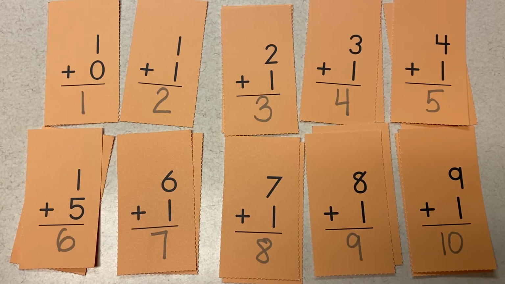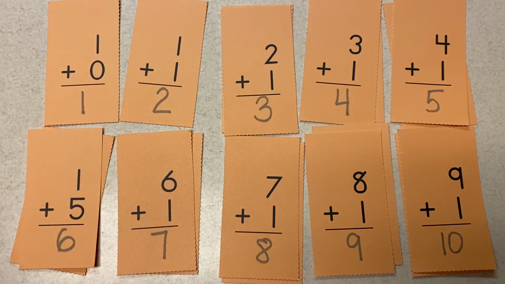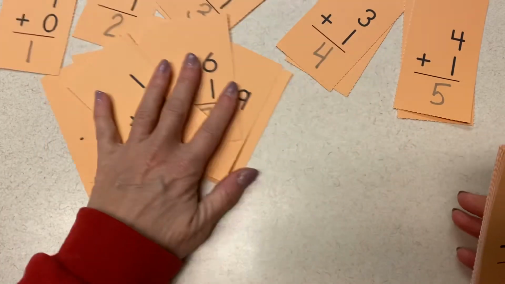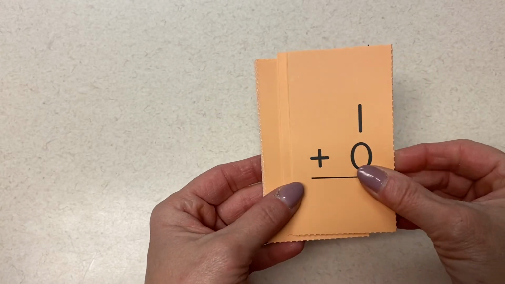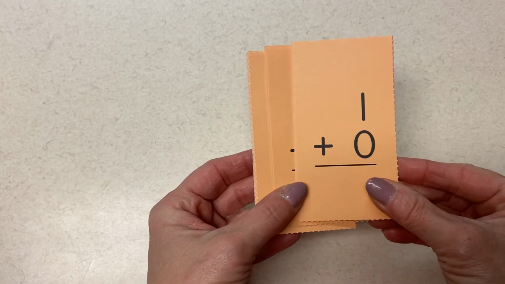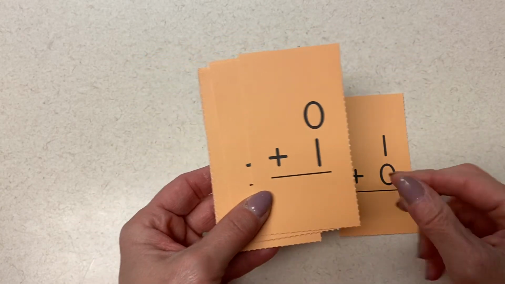And I have the answers on the front, so I need to get mine. And you're going to put them in a pile, and you're going to practice saying the facts. So I'm going to move these out of the way. And you have yours in a pile. You're going to say 1 plus 0 is 1. You're going to look on the back and see if your answer is right. If it's right, you're going to put it on the table.